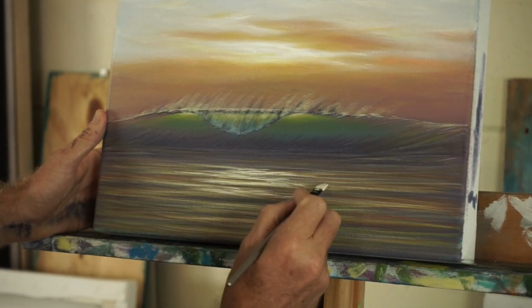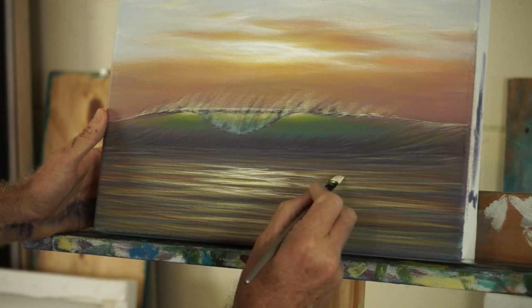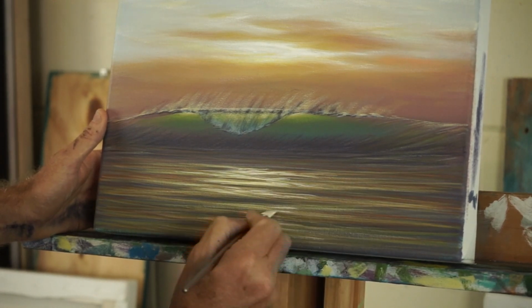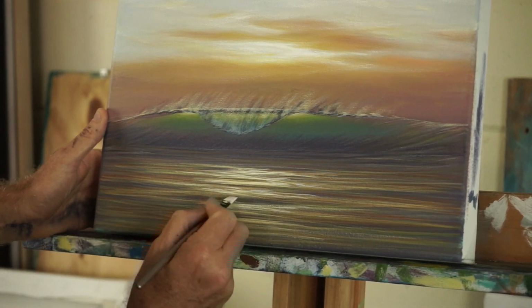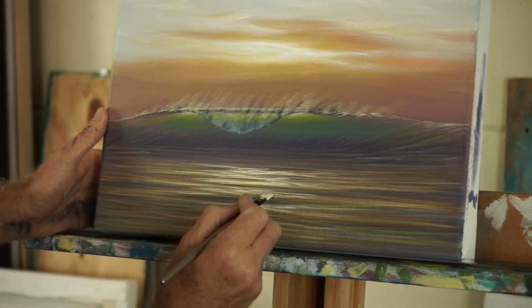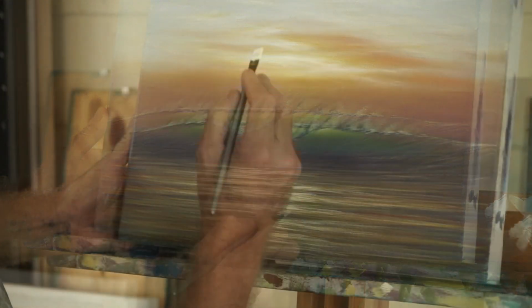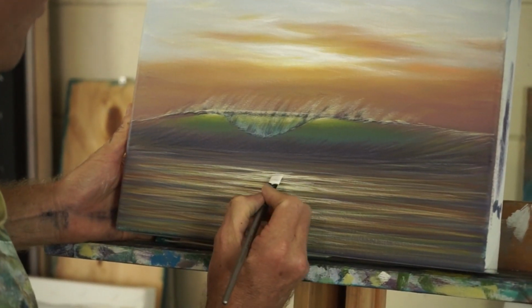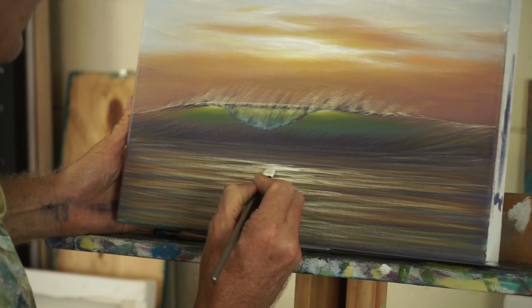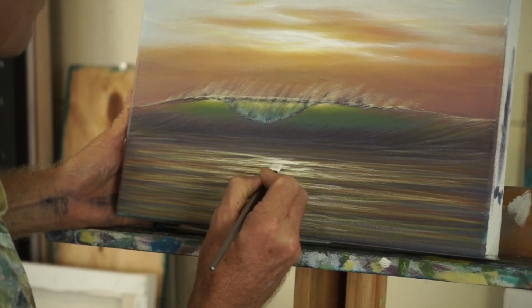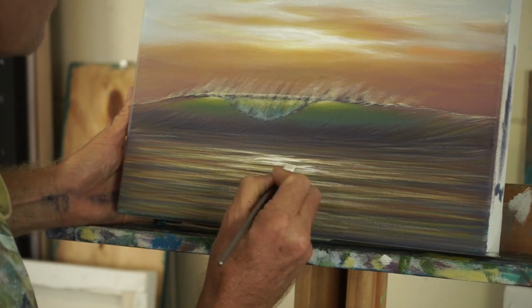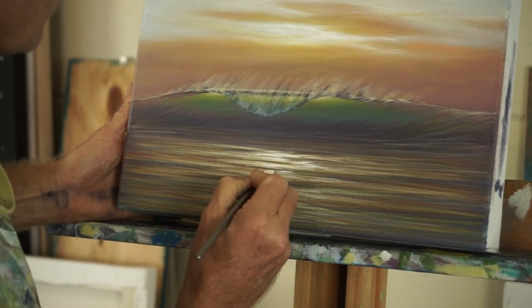They kind of get lost when you're doing the bigger strokes, but when you start getting into the detail, you can just use the tip like that and do really short strokes. I've just made some pure white like that, and I'm just going to, again, here and there, very strategically break that up a bit like that.